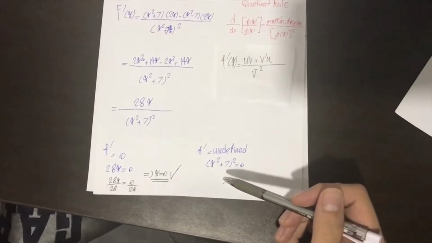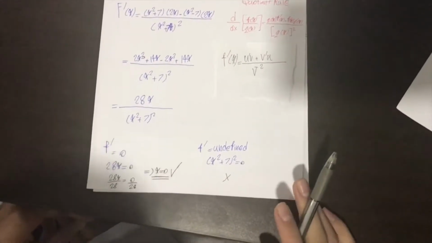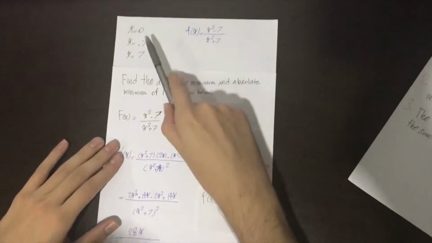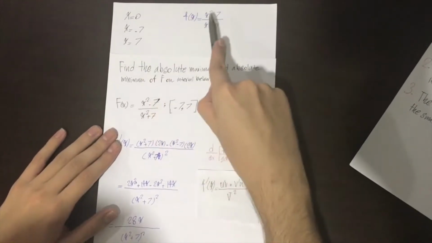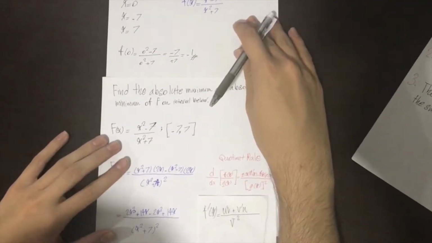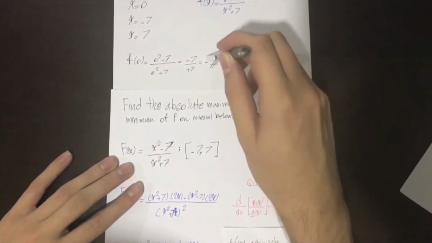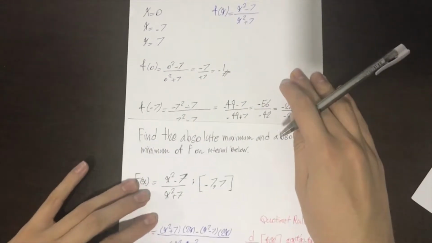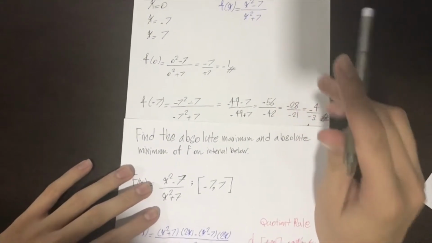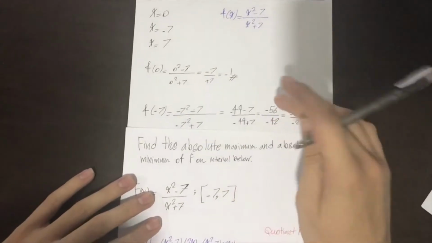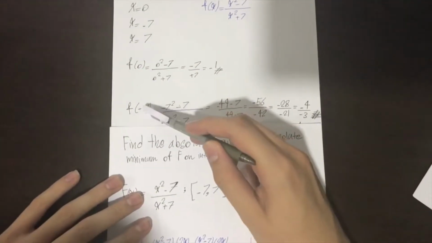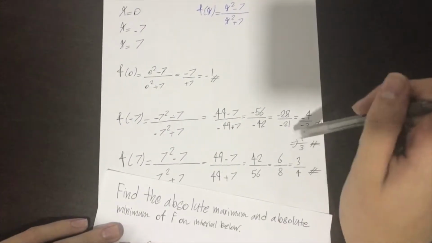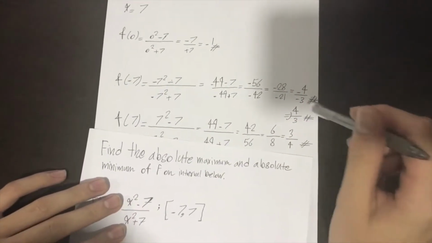And now we will go to the second step, to plug the numbers into the original equation. So our numbers are 0, negative 7, and 7, and this is our original equation. So we start plugging our numbers into our equation. First of all, we try with 0, and we will get negative 1. And our second number would be negative 7. So we will just put the negative 7 in the formula, and then we just continue. So we will get 4 over negative 3, and we simplify it.